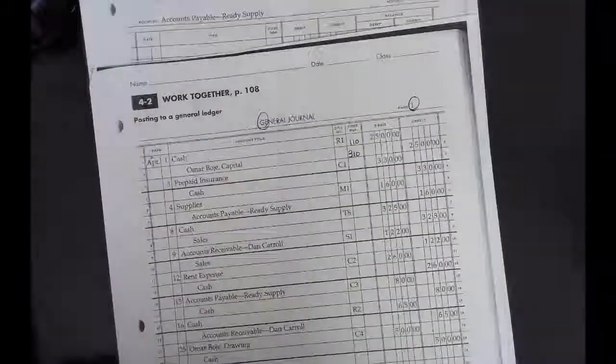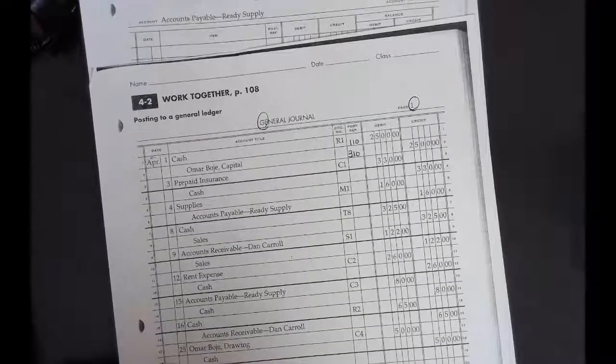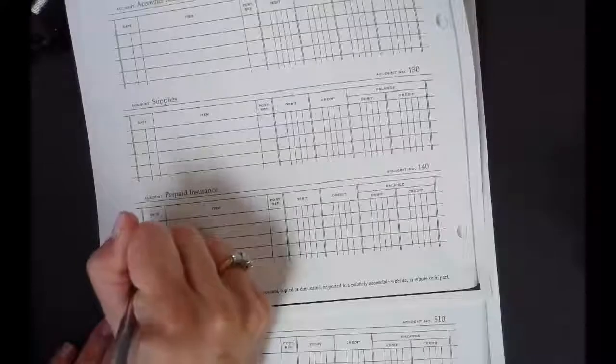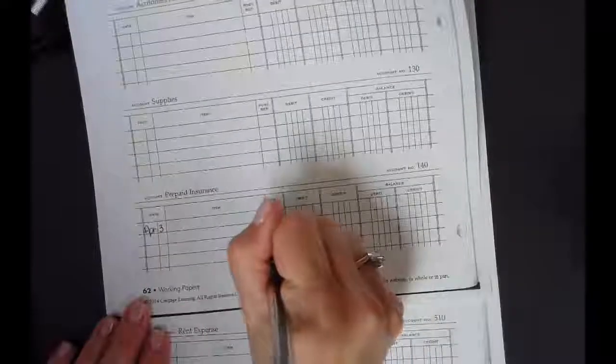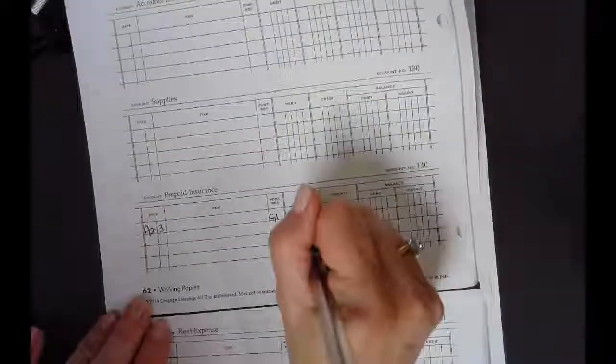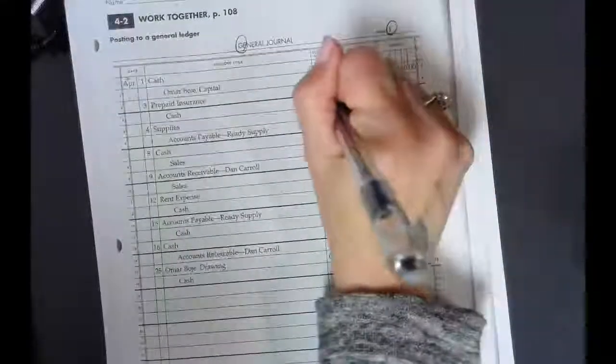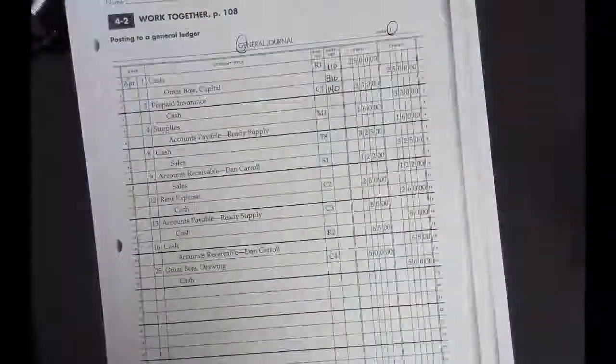We're now on prepaid insurance on the 3rd. It's going to get a debit for $330. So here's prepaid insurance on April 3rd, coming from the general journal, page 1, is a debit of $330. I carry it over to my debit balance side. I take account number 140, and I'm going to put it back here in my general journal.